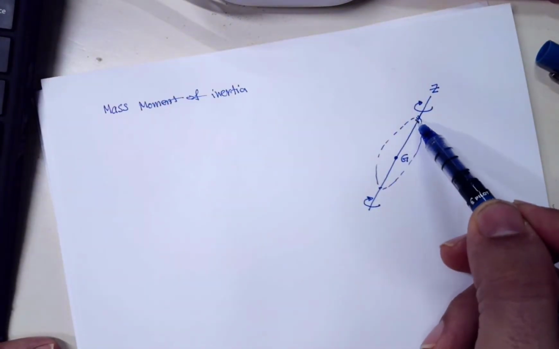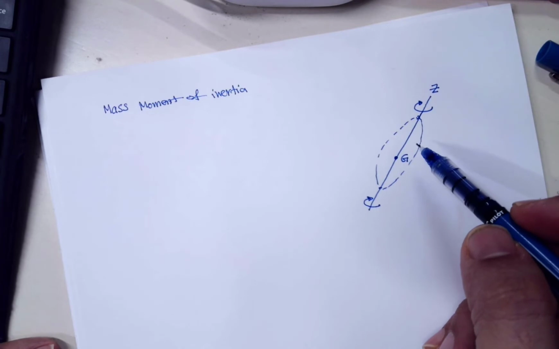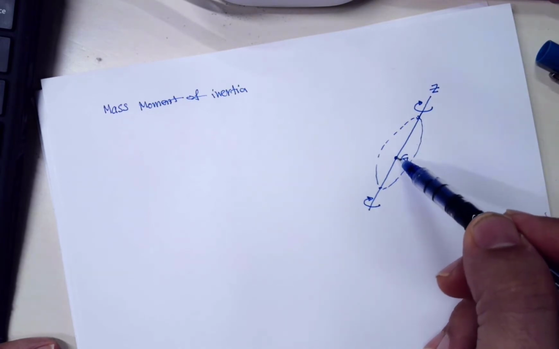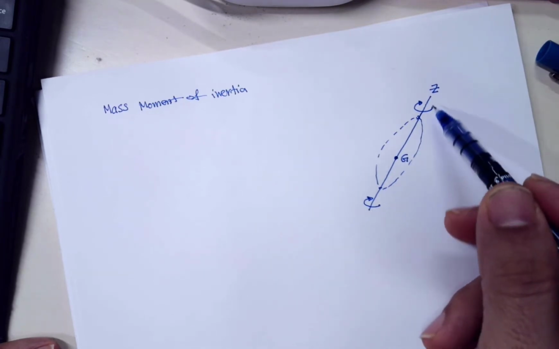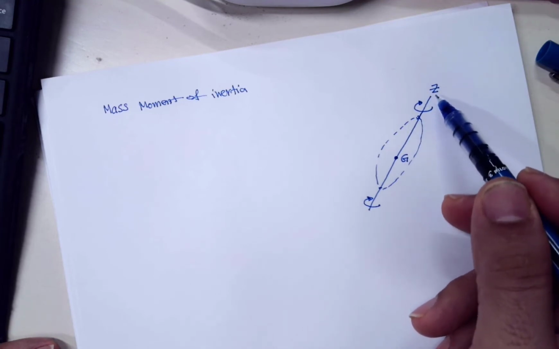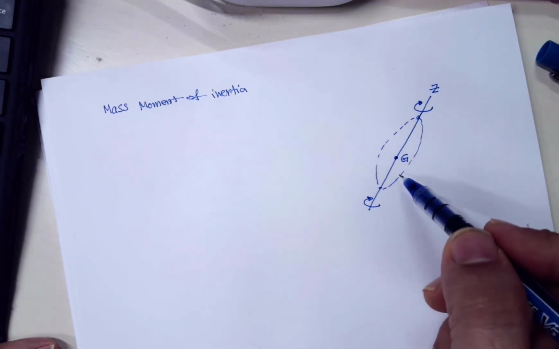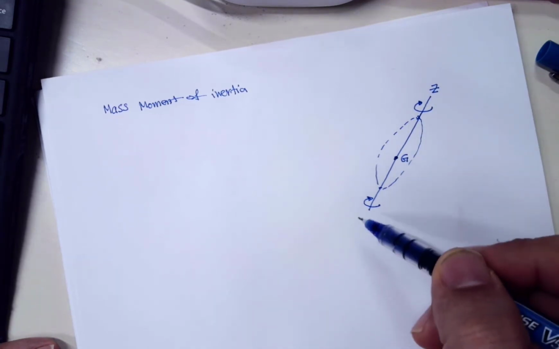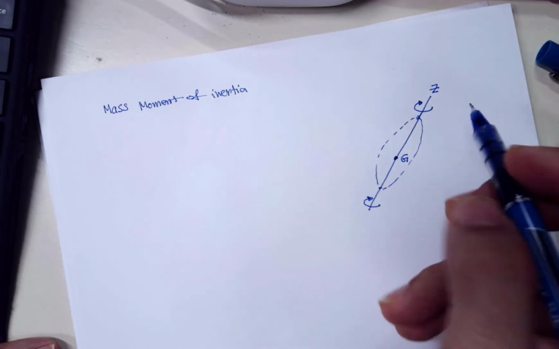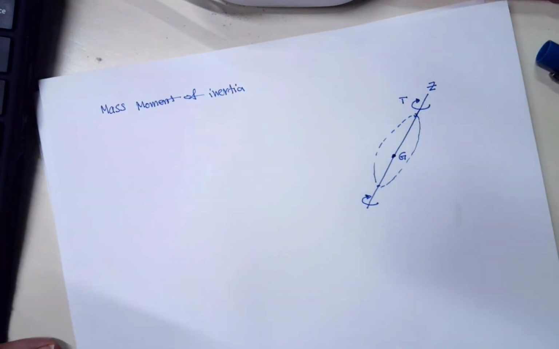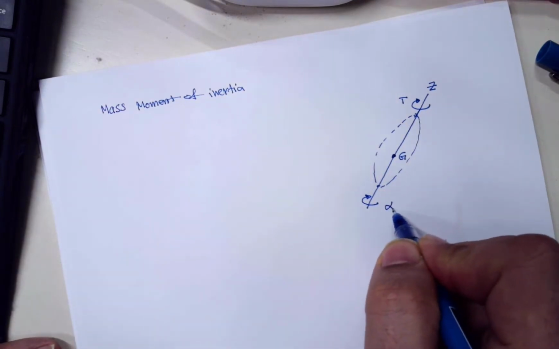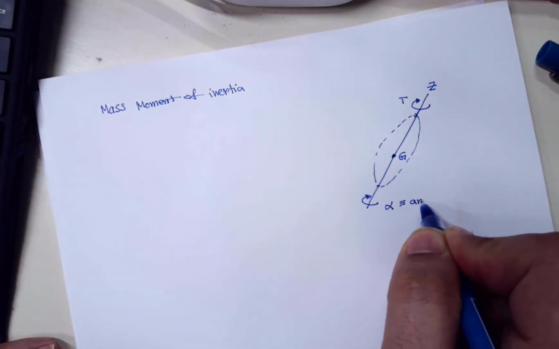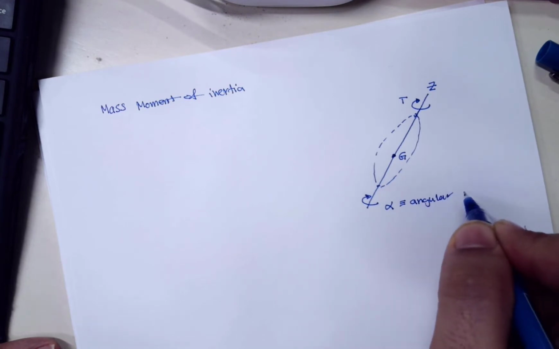Consider a rigid body with a center of mass at G, and it's free to rotate about a Z axis, which passes through the centroid G. Now if we apply a torque T about the Z axis, the body will start rotating with an angular acceleration alpha. This is angular acceleration.